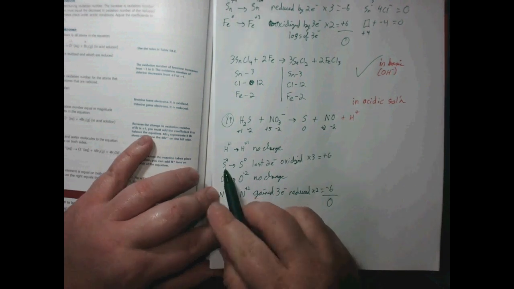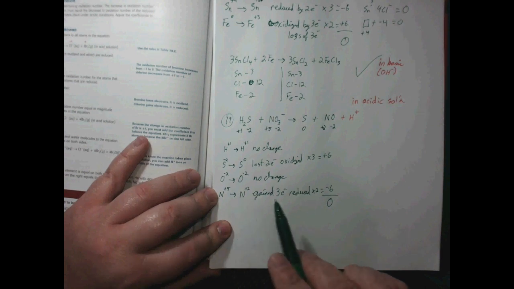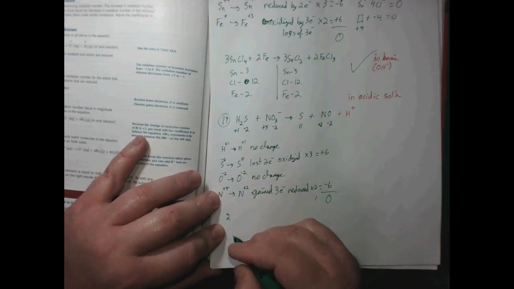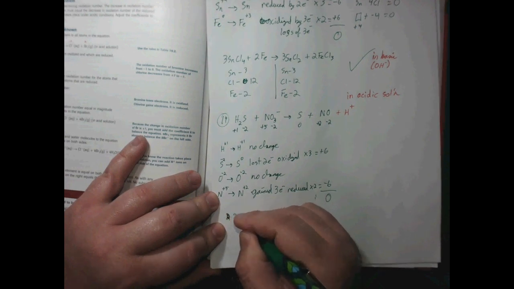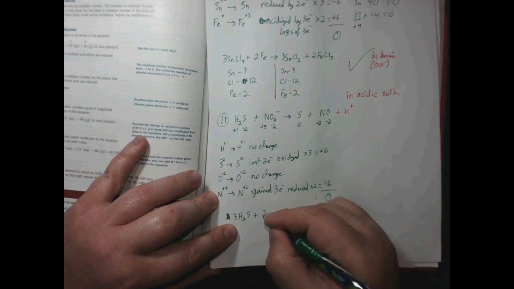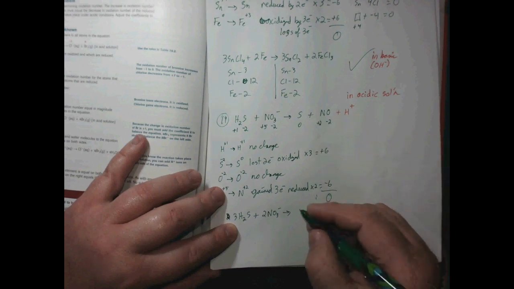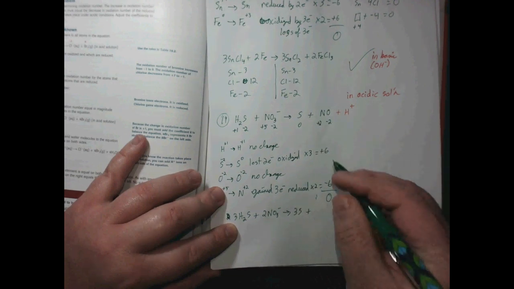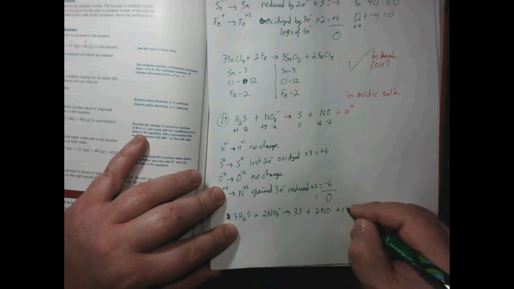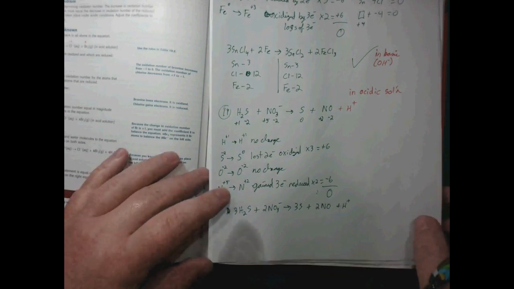So the sulfur compounds get multiplied by 3. The nitrogen compounds get multiplied by 2. Okay? So that's going to be 3 H2S plus 2 NO3 minuses yields 3 sulfurs plus 2 NOs, and then plus hydrogen ions because those are still there.